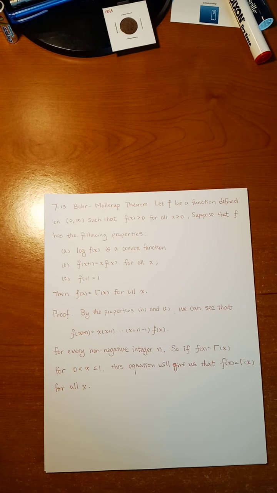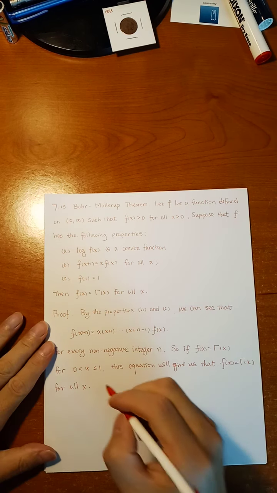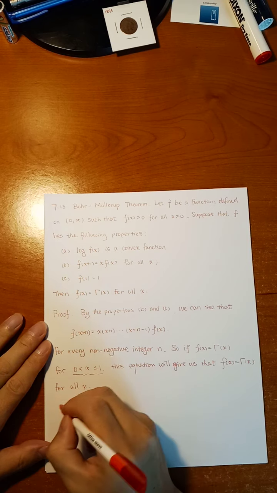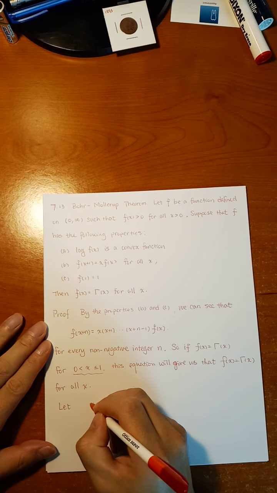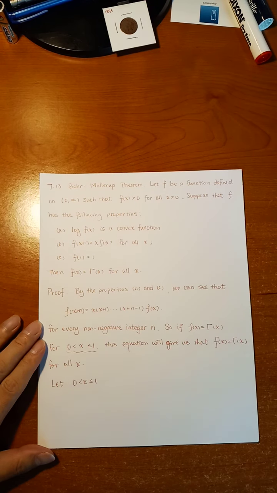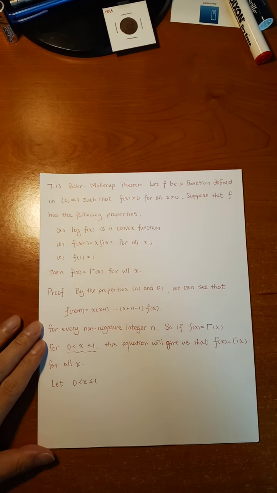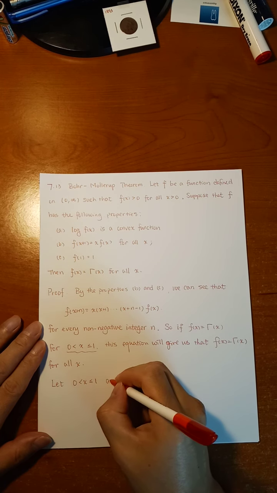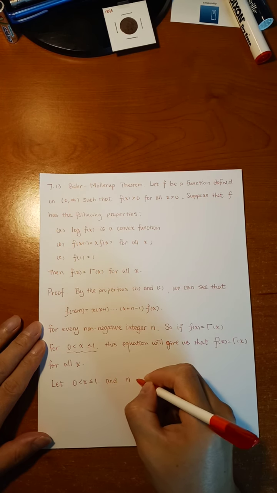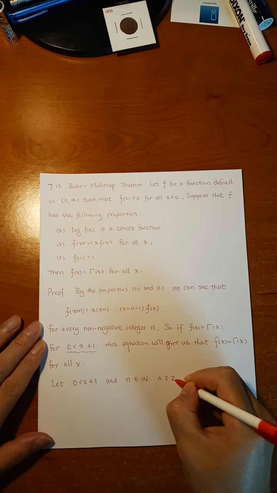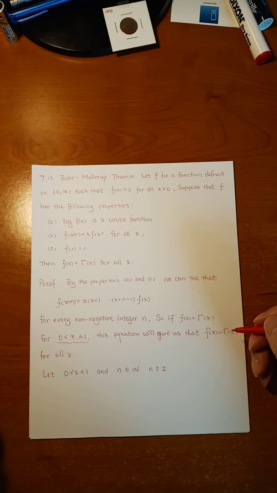All right, next. So we are going to focus on the interval 0 to 1. So let x be between 0 and 1, and n is a natural number, an integer greater than or equal to 2.